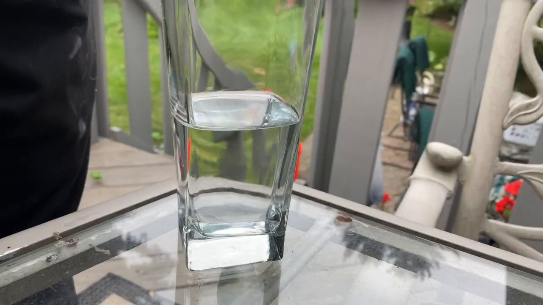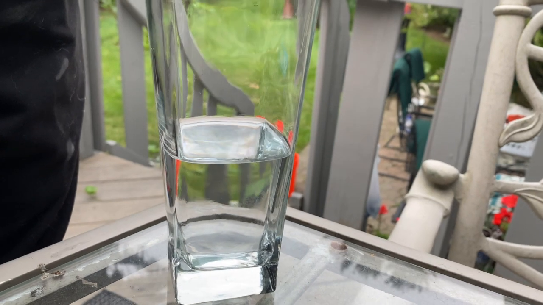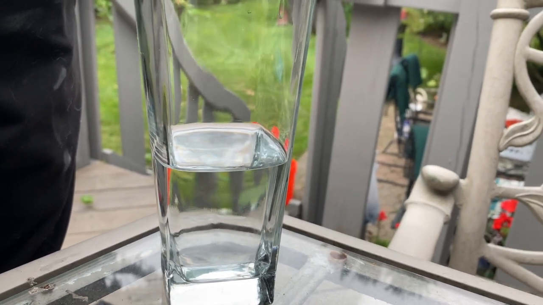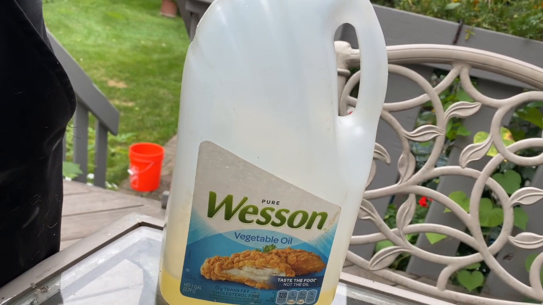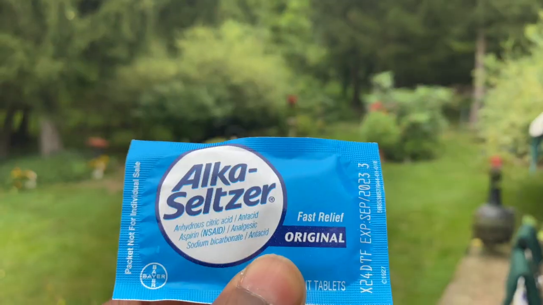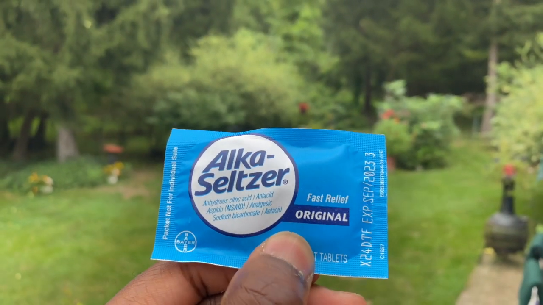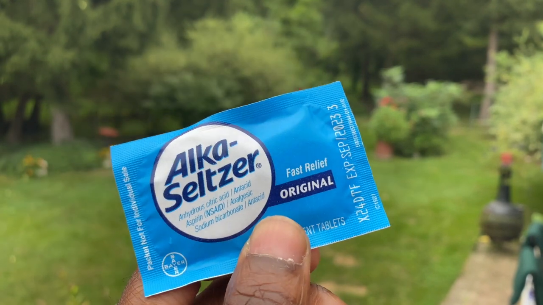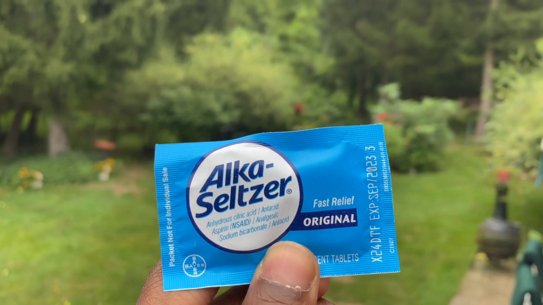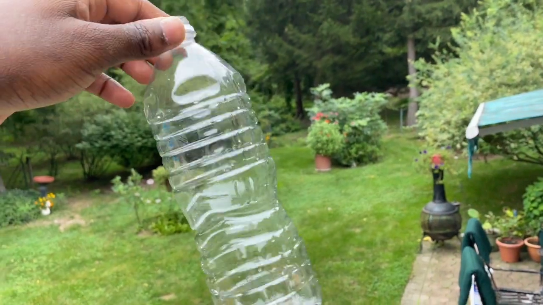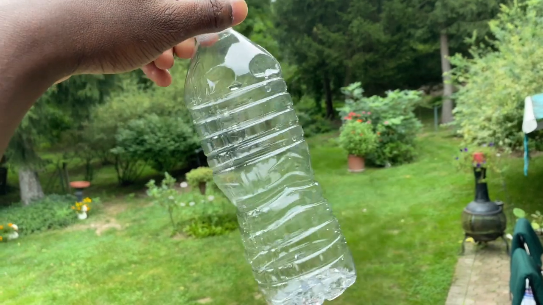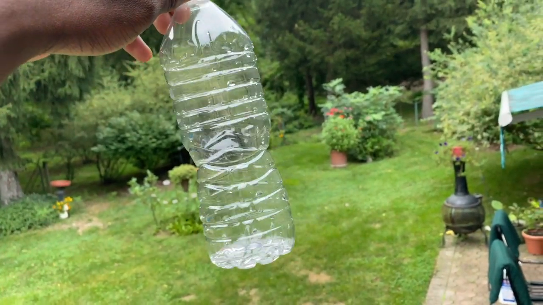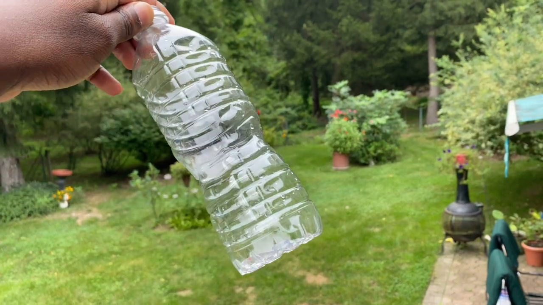We do have a few ingredients here that will help us formulate this experiment. Firstly, I have ourselves some water here that I'll be using for the experiment. We'll also be using some vegetable oil for the experiment. The last part of the experiment involves some Alka-Seltzer, and we'll be using that to formulate our reaction. And this empty cleaned water bottle here will be the vessel that our DIY lava lamp will be in. So we'll be putting those ingredients and contents inside of this.